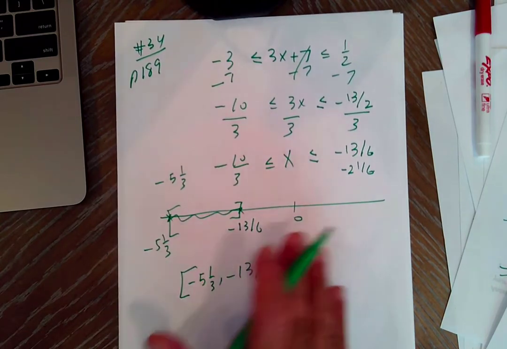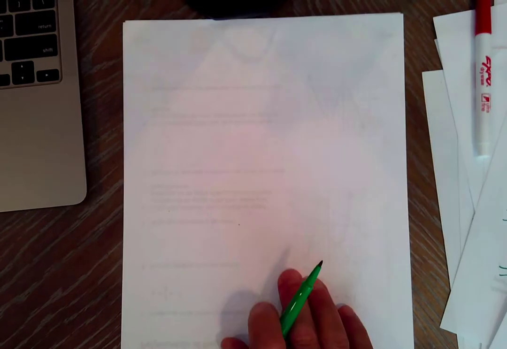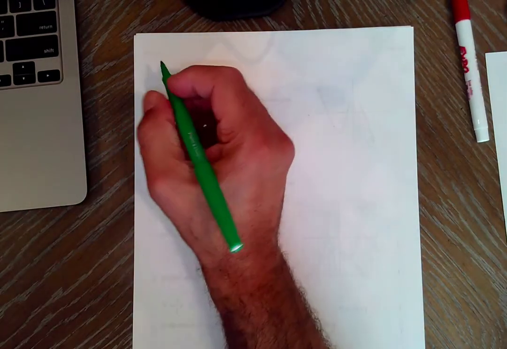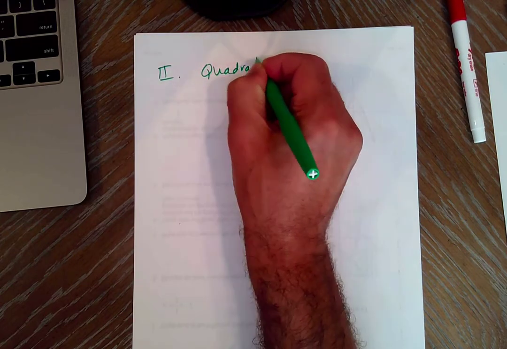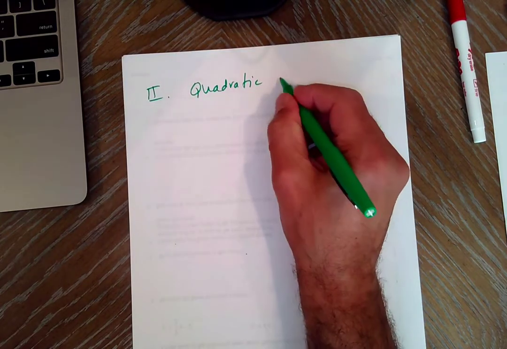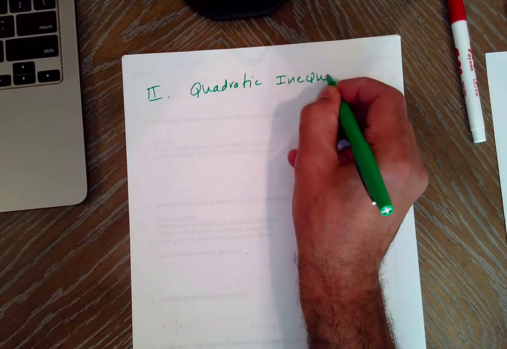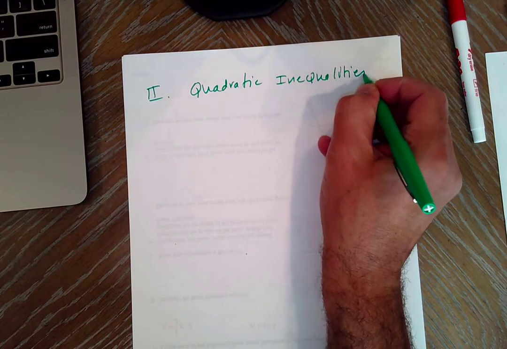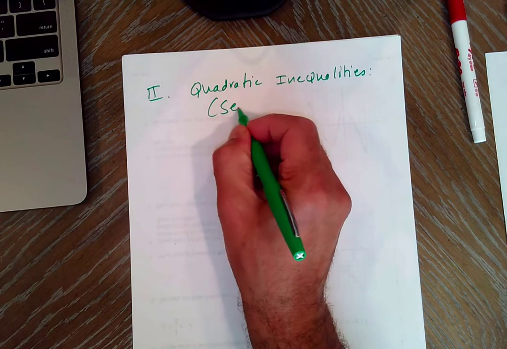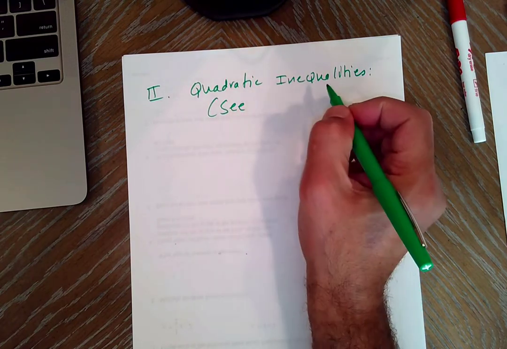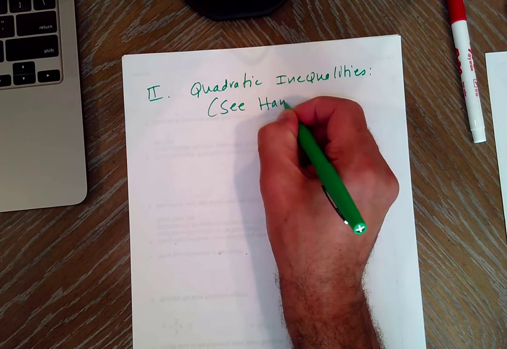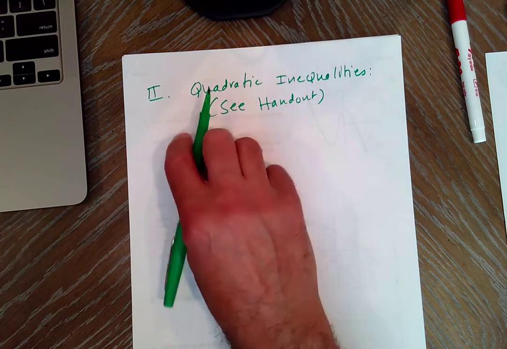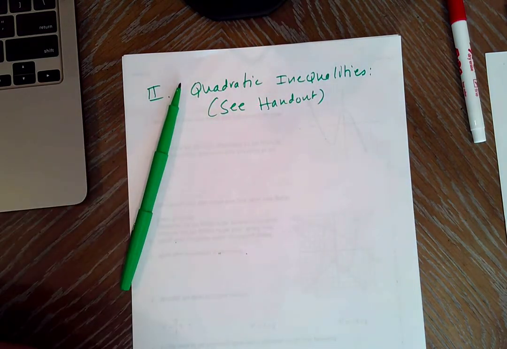So linear inequalities are the easiest inequalities that we've done and we will do. And now quadratic inequalities. Since this is a review, I'm not going to write down the steps. I'm going to refer you to the handout, which is on D2L under Content. Look for handouts, and see the handout for steps. But I'll show you examples.